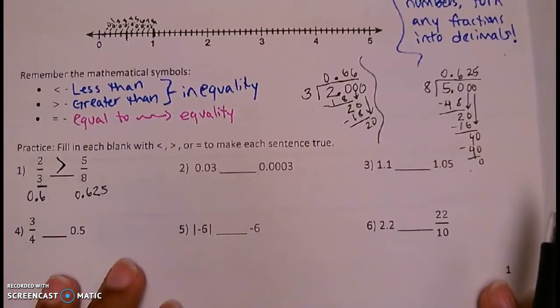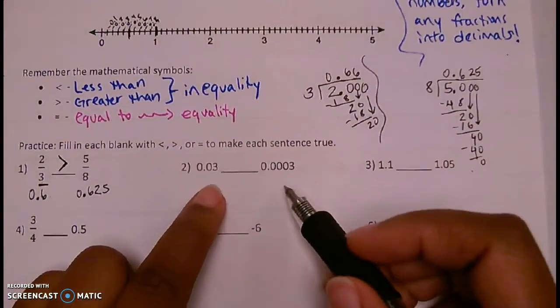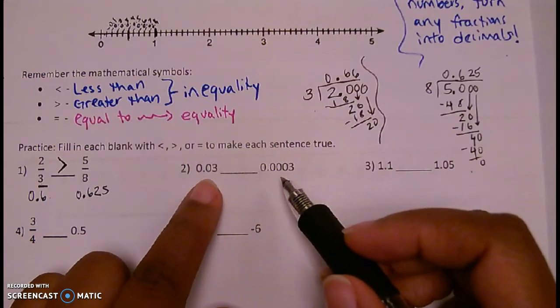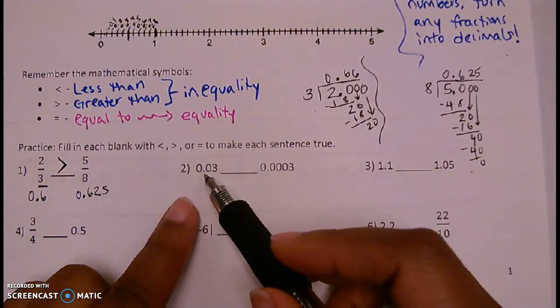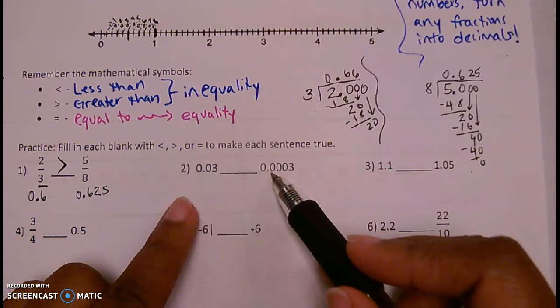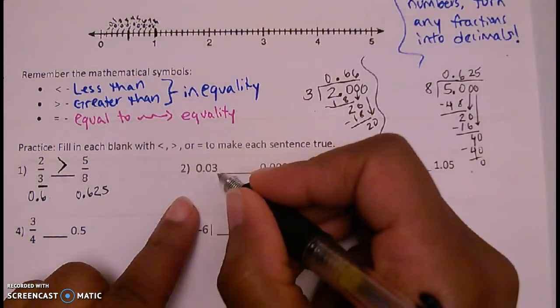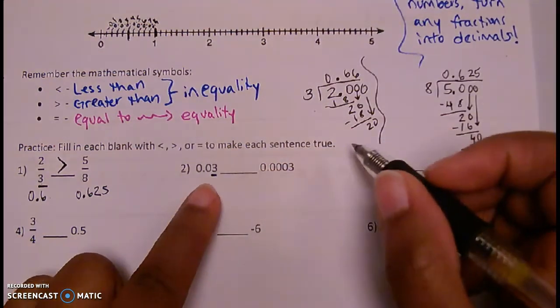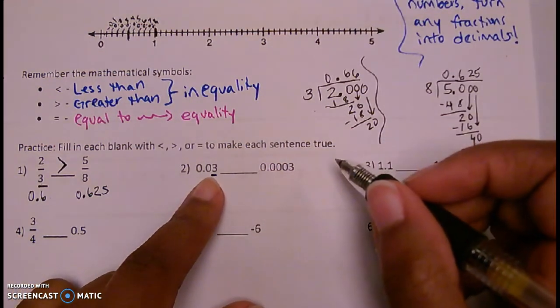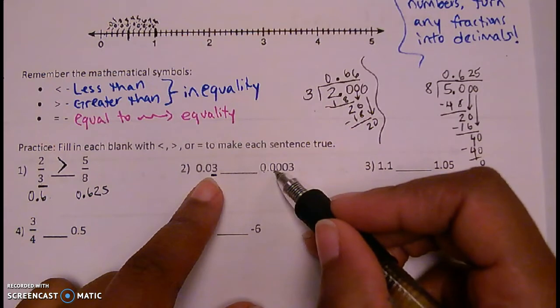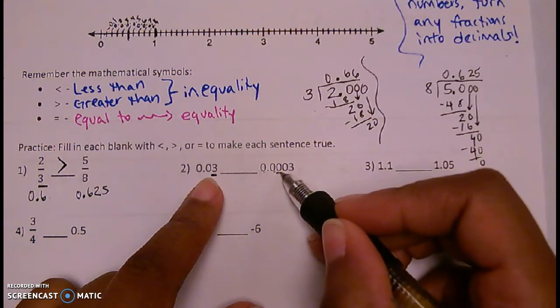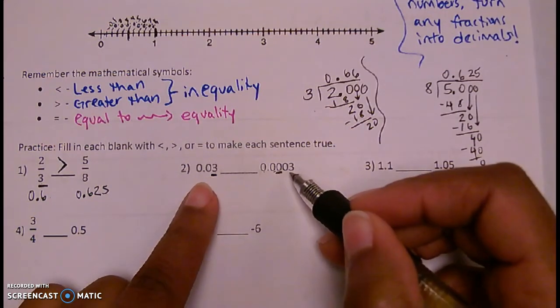Now let's look at number 2. We have 2 decimals, but it's very important to pay attention to place value. I have 0.03 and then I have 0.0003. Alright? So if I look at this place value, I know that my 3 falls in my hundredths place. And if I look over here, then I know that in the hundredth place for this decimal, there's a 0.